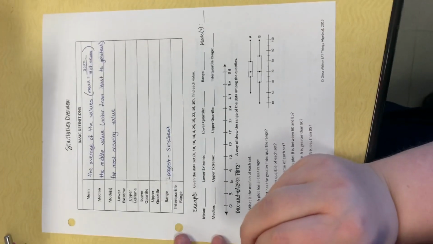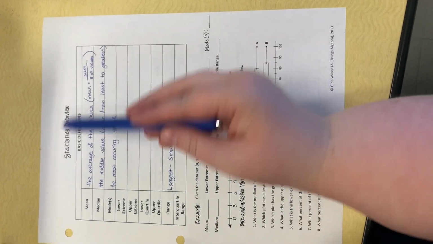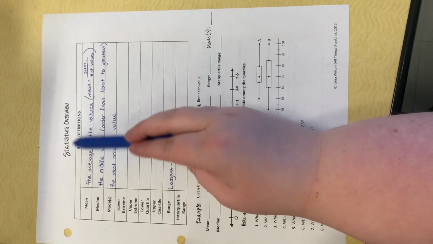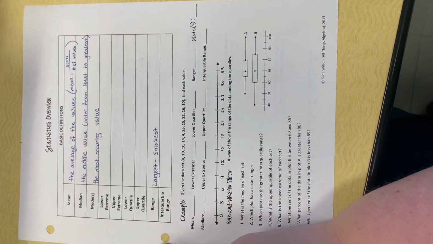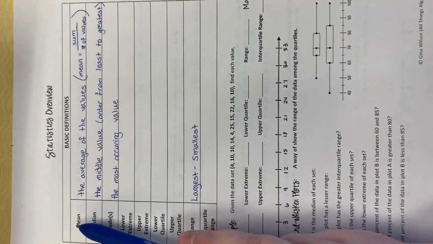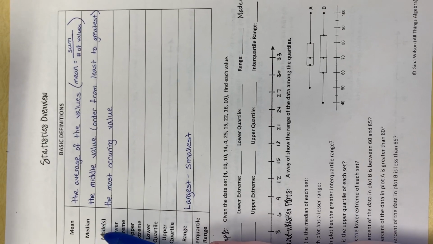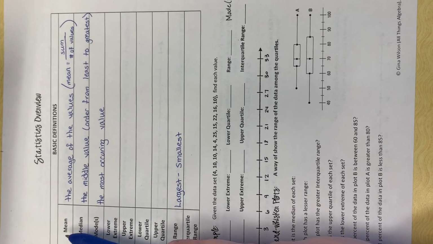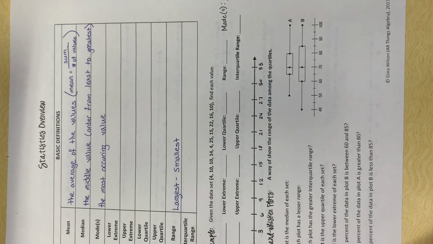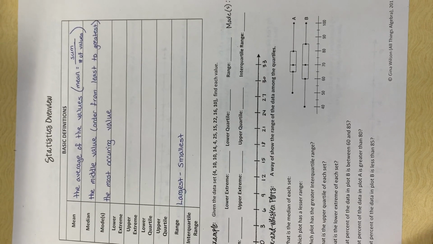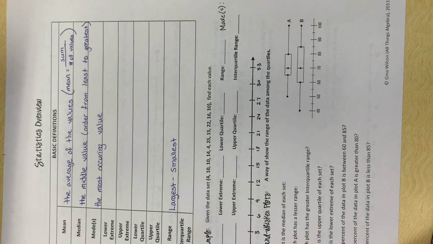Okay, guys, so today we're going to do Introduction to Basic Statistics. Some of this you've already done. Ms. Delk has already filled in the vocabulary. We all know that teachers are mean. Remember, I say this, Ms. Delk says this, because we take the average of your grades. So the mean is the average of the values. You can see her definition there: mean equals the sum divided by the number of values.